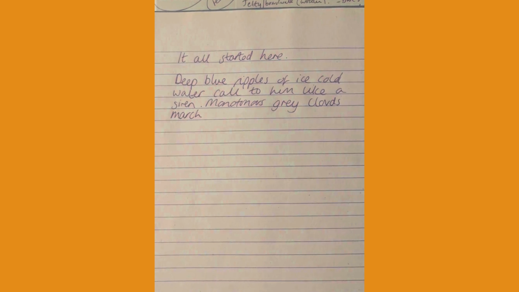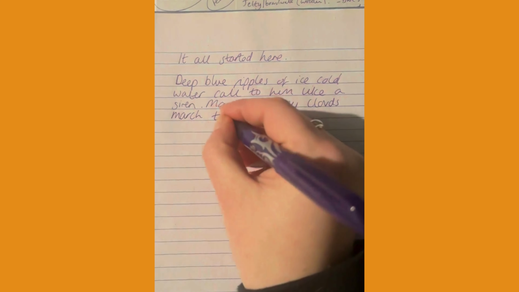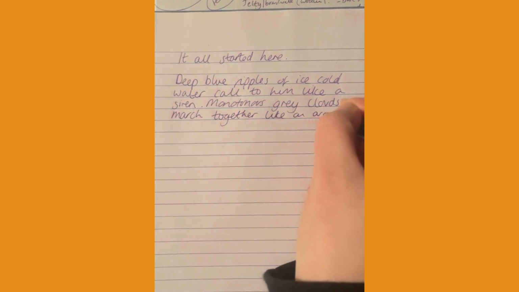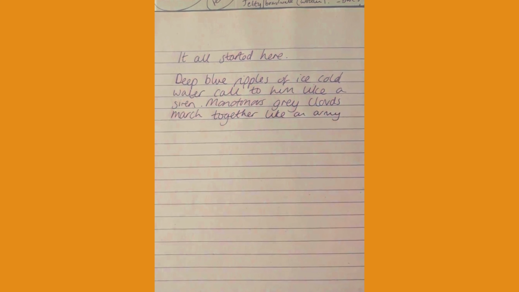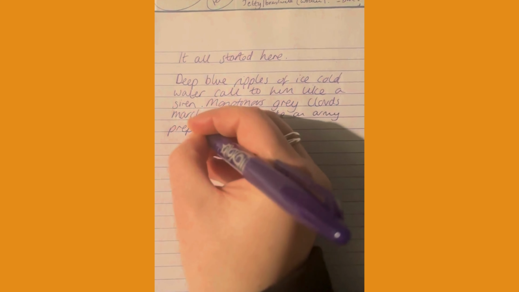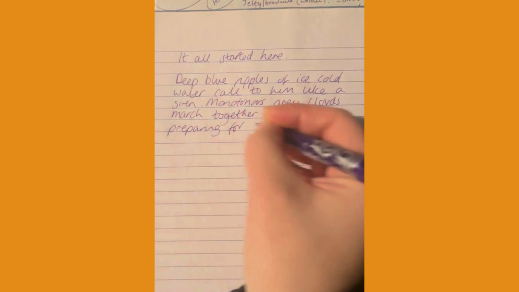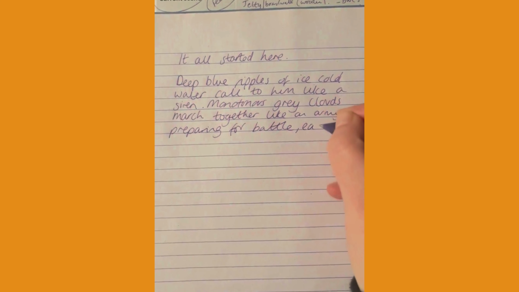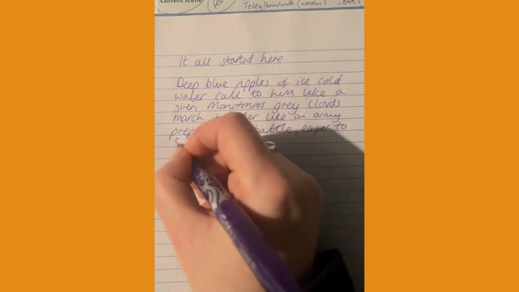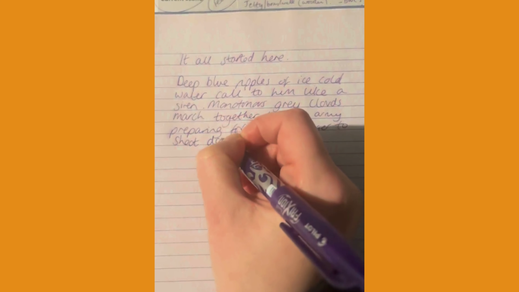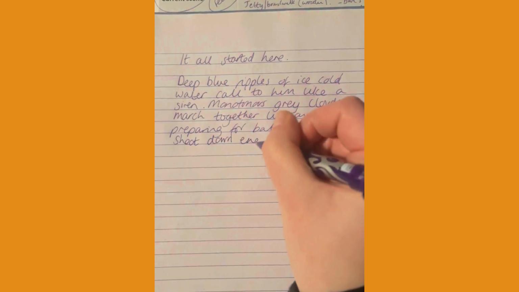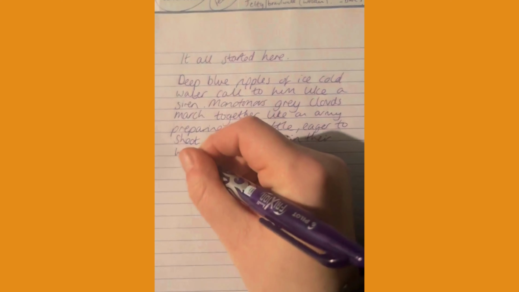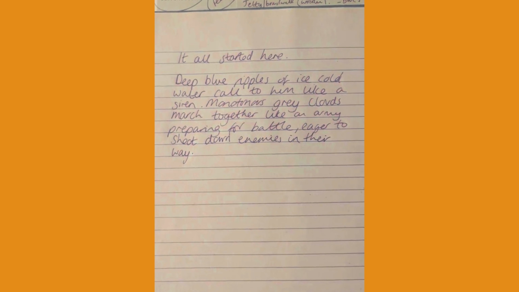And then I'm going to try and use some sort of aspect of military. So we're going to go with march together like an army. So we've got another simple simile in there. March together like an army, preparing for battle. Eager to shoot down enemies in their way.